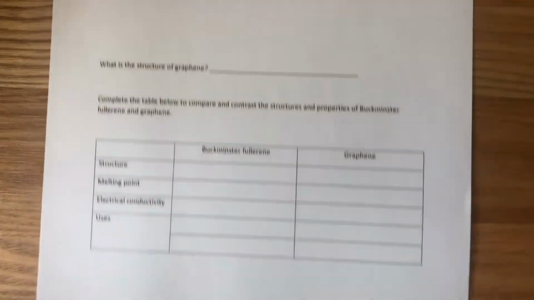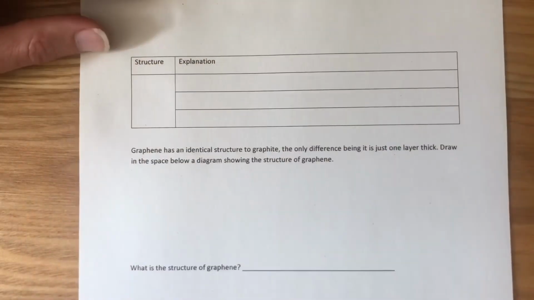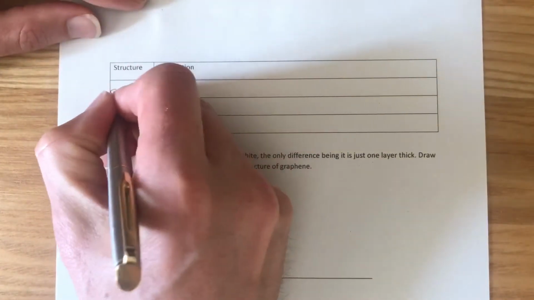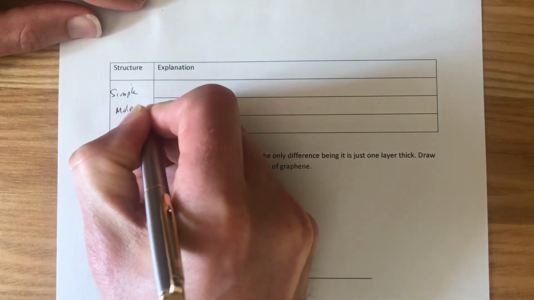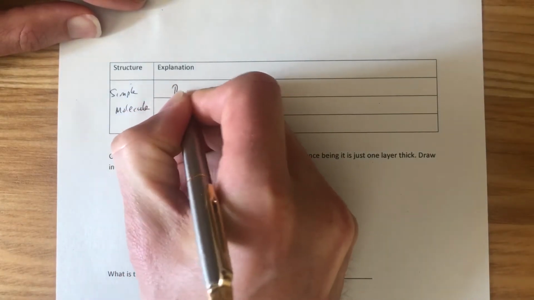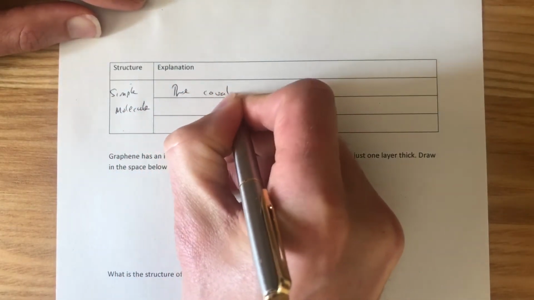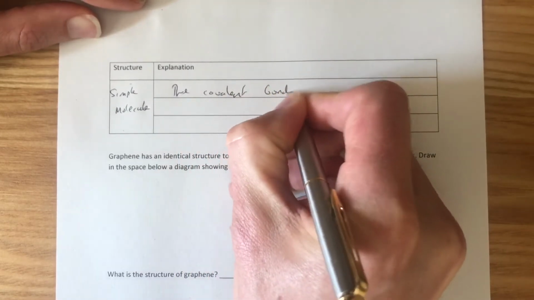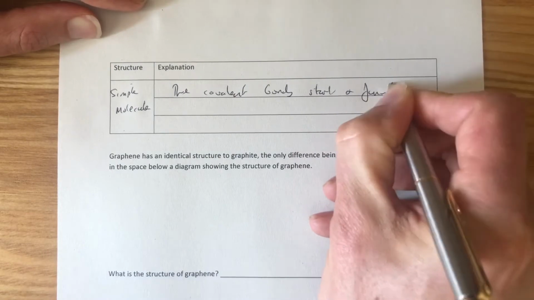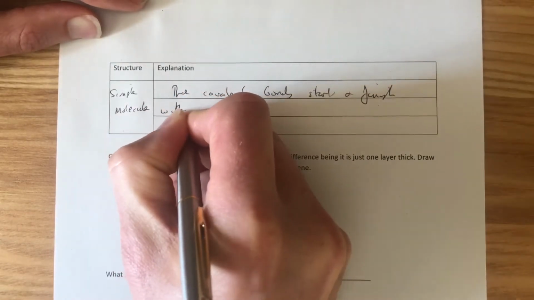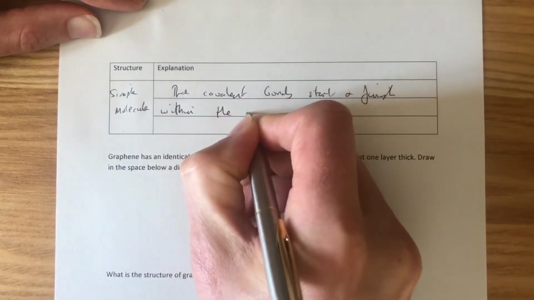Okay, so we had to do the structure explanation, didn't we? So that was simple molecules for Buckminsterfullerene. The covalent bonds start and finish within the molecule.